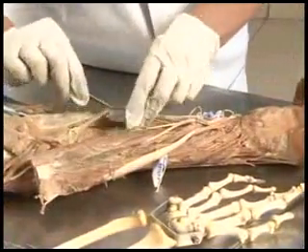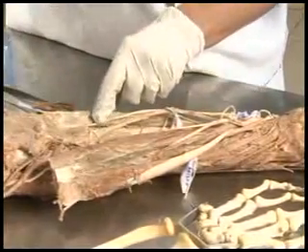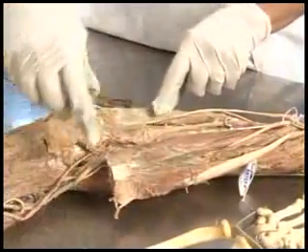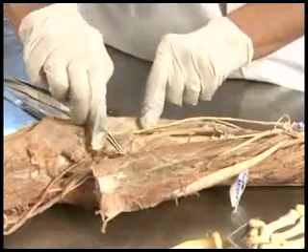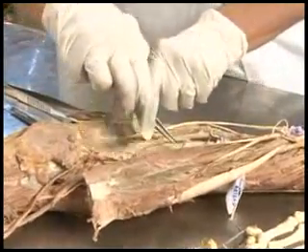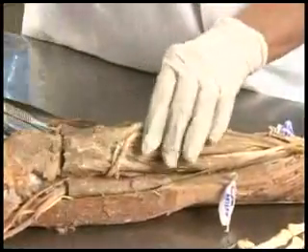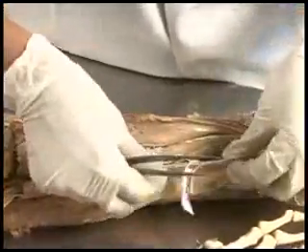This ulnar nerve is accompanied on the lateral side by the ulnar artery, which is the terminal branch of the brachial artery. An important branch given by the ulnar artery is the common interosseous, which supplies all these muscles. Another artery which is seen in this particular region is the radial artery.